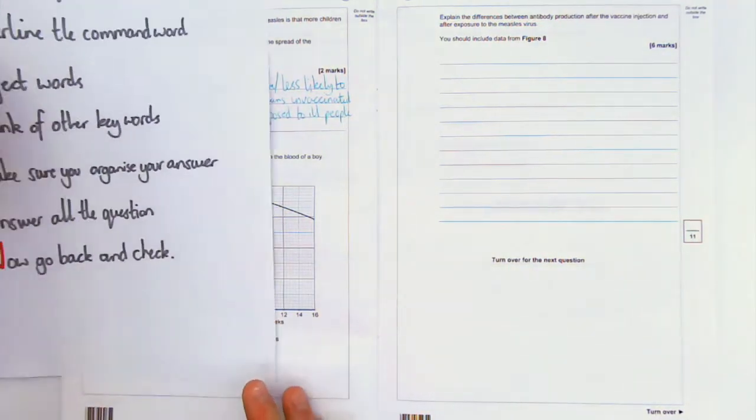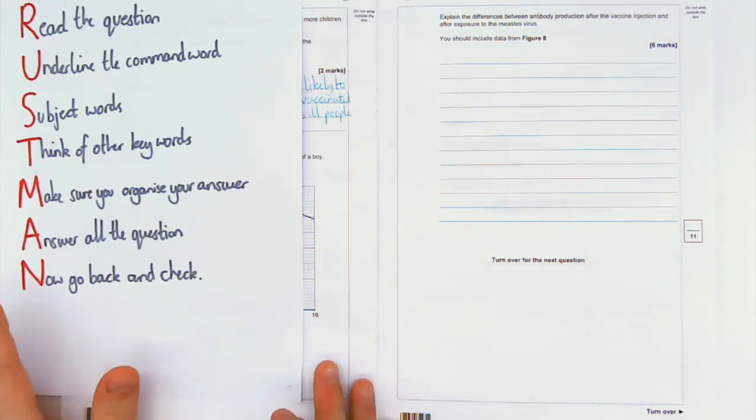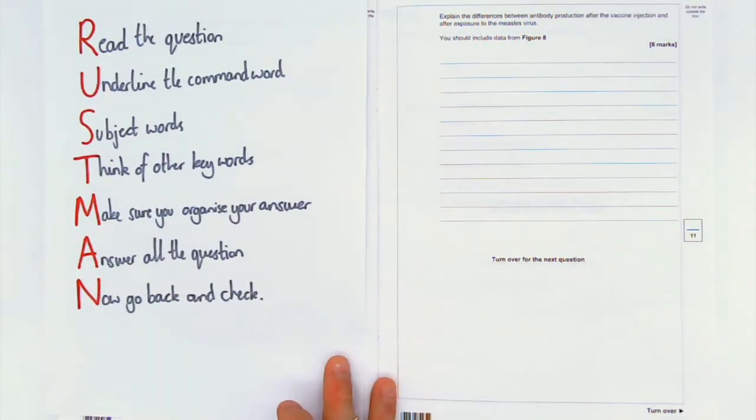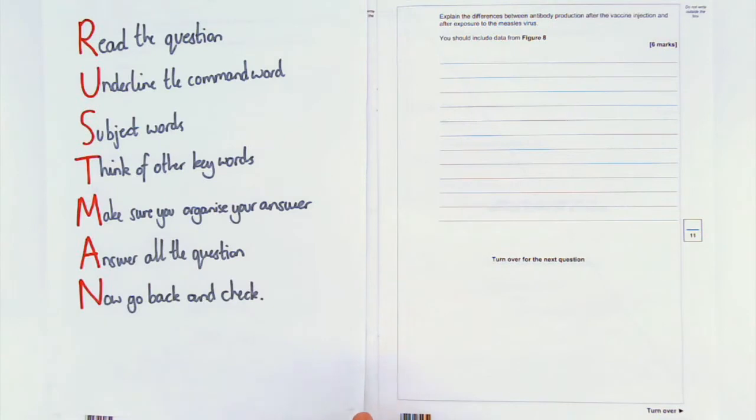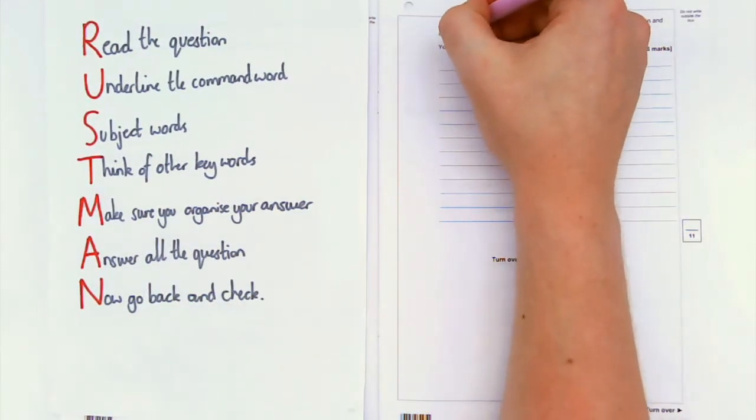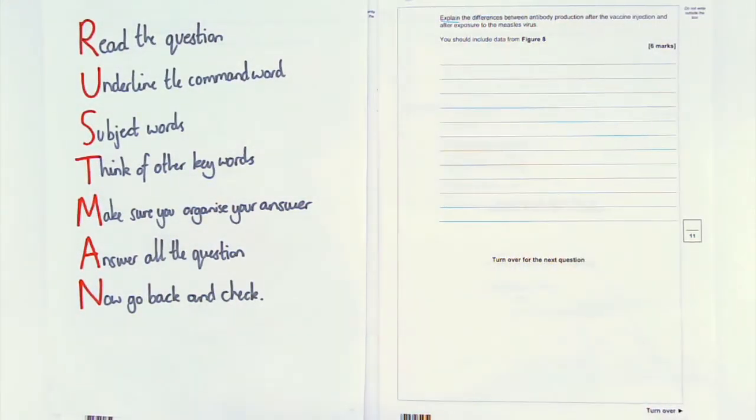So again, I'm going to bear in mind a little bit of RUSSMAN that I've talked about before, where I say that these are some guiding principles to keep in mind. R is read the question, so that's exactly what I've done to start off with. I've had a look and read through. U, you underline the command word, that's explain, so I've got to suggest why that is the case.